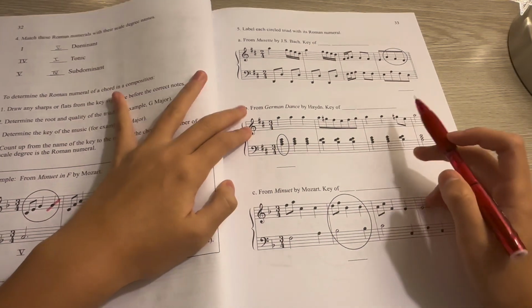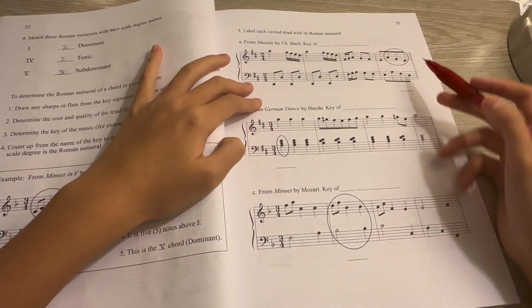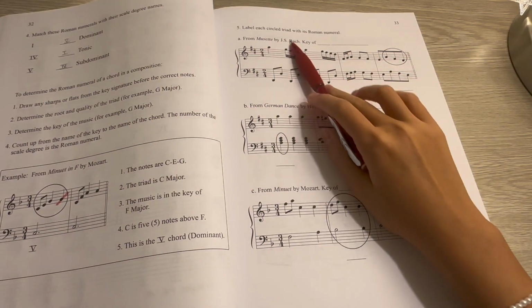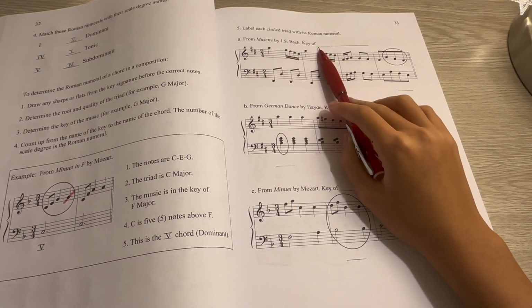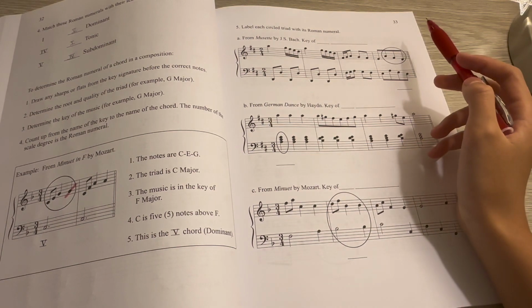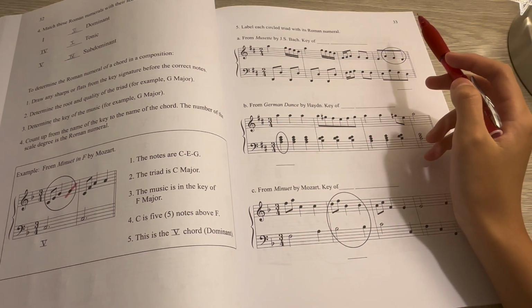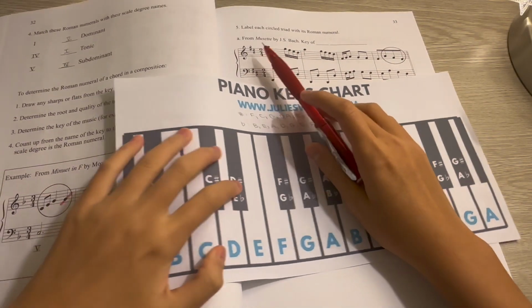Okay, now we're going to do this first one. We see the circled part is over here, but first it's asking, what is the key of this excerpt? Let's look at the key signature. We have 2 sharps.